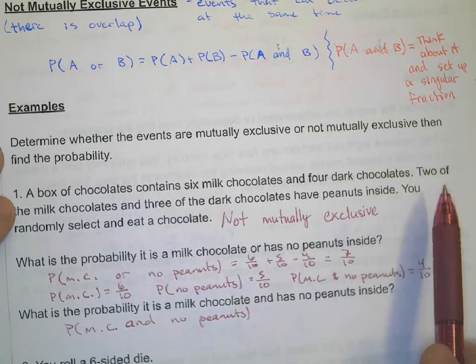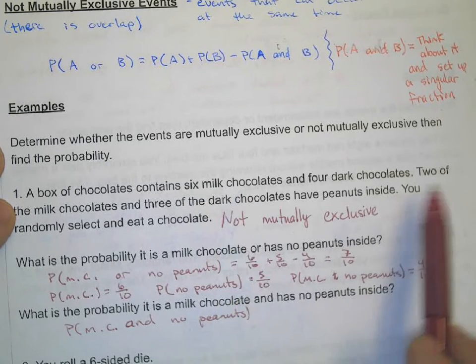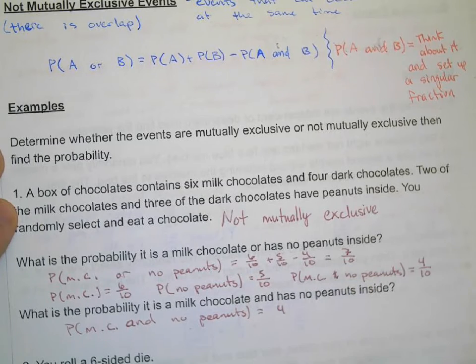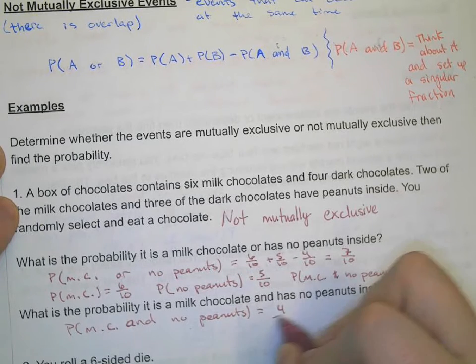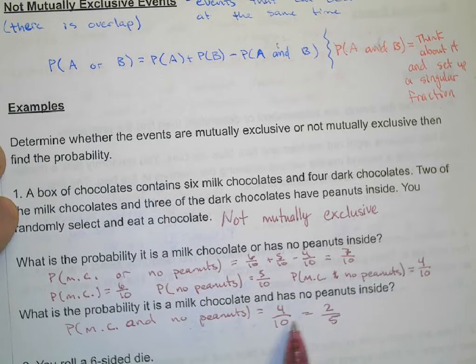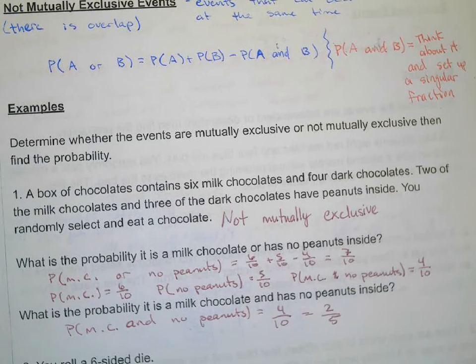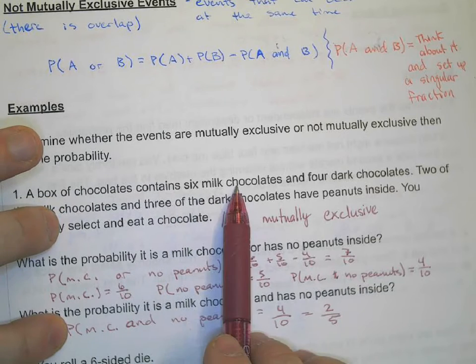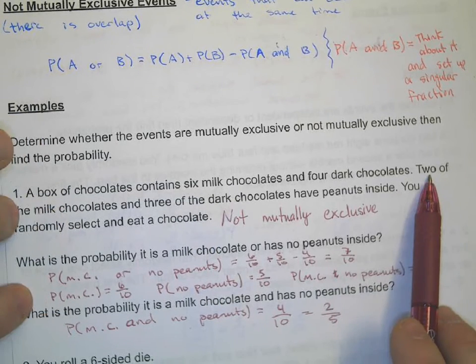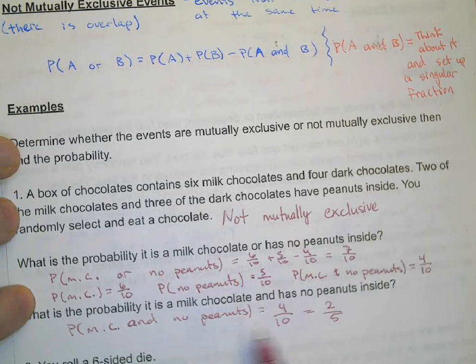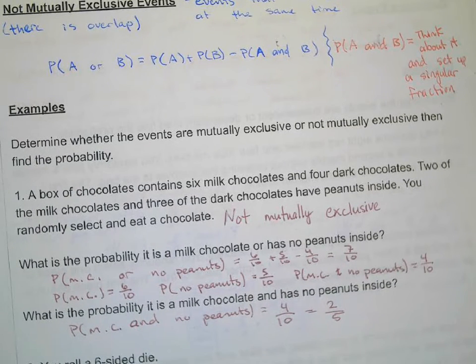So we said that there are 6 milk chocolates total, 2 of which have peanuts. So that's going to tell me that there's 4 milk chocolates without peanuts out of my 10 choices, which equals 2 out of 5. So this is really just think it through. I'm looking for my milk chocolates without peanuts, 6 milk chocolates, 2 have peanuts, therefore 4 do not have peanuts, and I have 10 choices, so 4 out of 10 would be milk chocolates without peanuts.